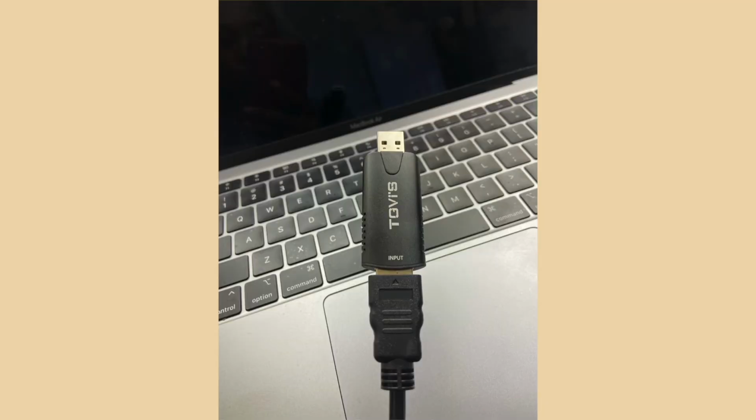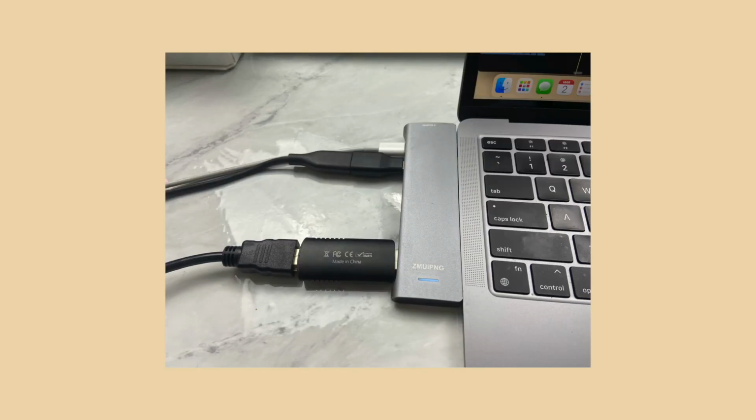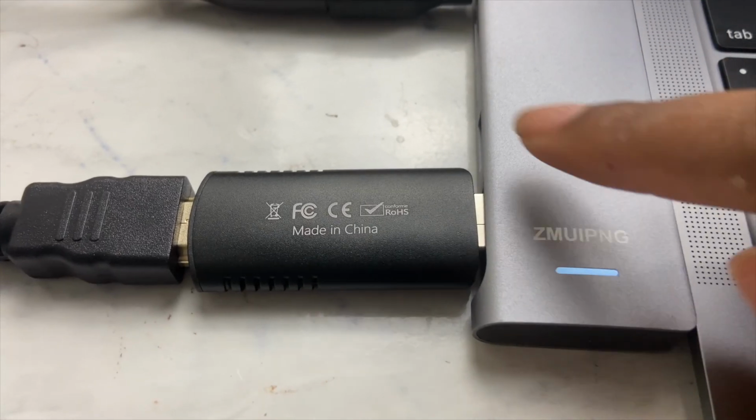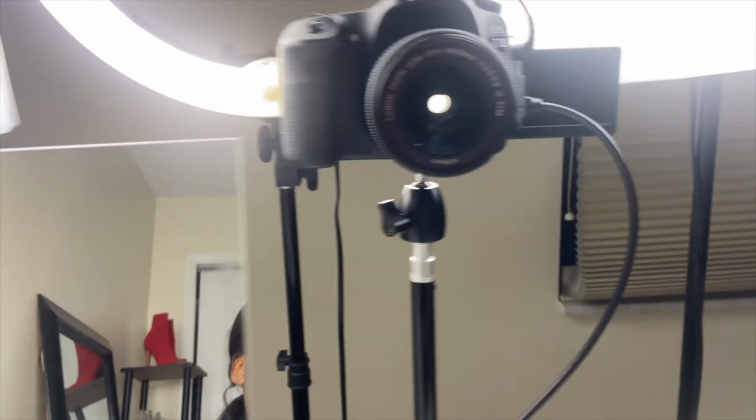So this is what it looks like once you connect the video capture device to the HDMI. And this is what it looks like once you plug it into your computer. And then this is what it looks like once you plug it into your camera. And so your setup should look something like this.